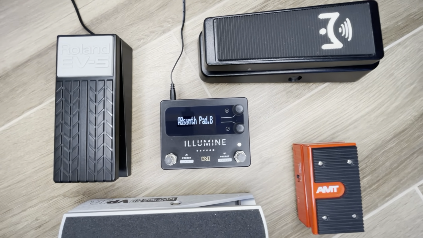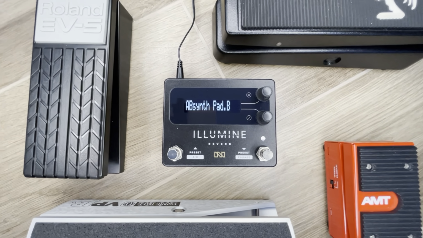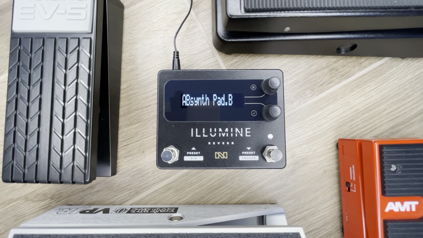And that's it for this video, in which I described how expression control works with the ILLUMINE Reverb.